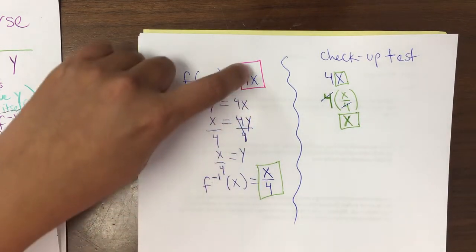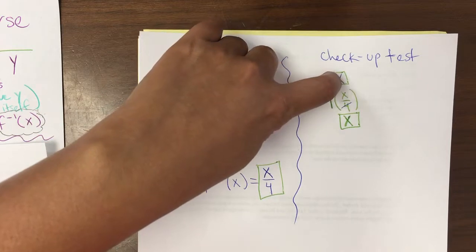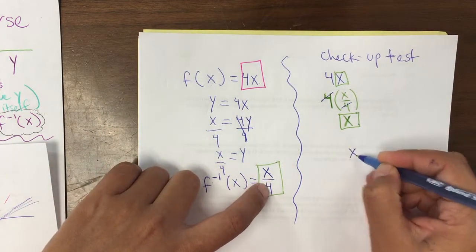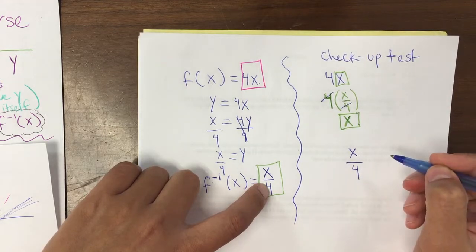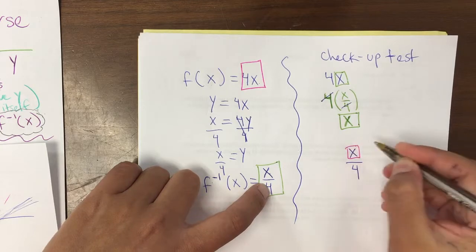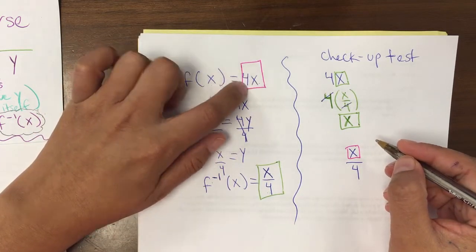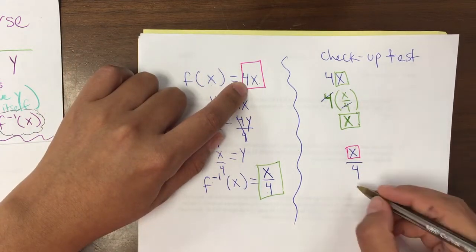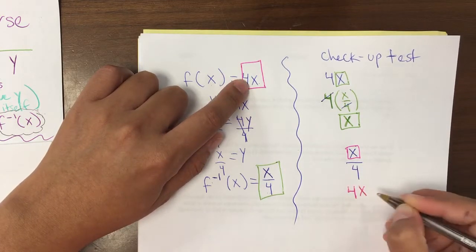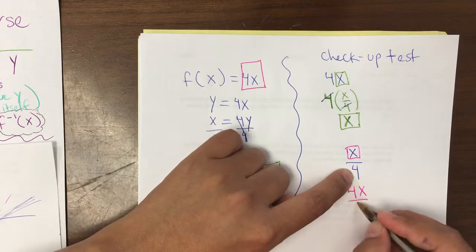Now, since I got this one to begin with, for the second part of the check, I'm going to get the solution of the inverse. But I'm going to replace this x with the original function. And so it's going to be, instead of x, it's going to be 4x divided by 4.